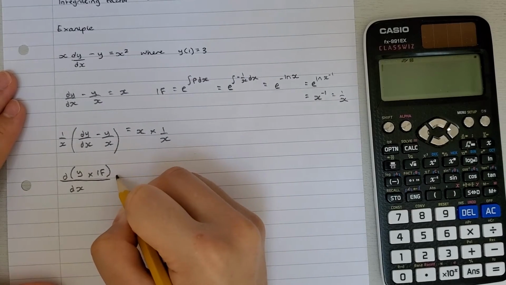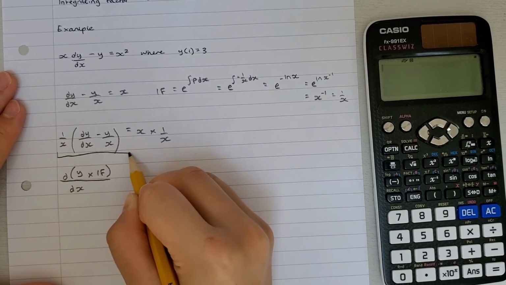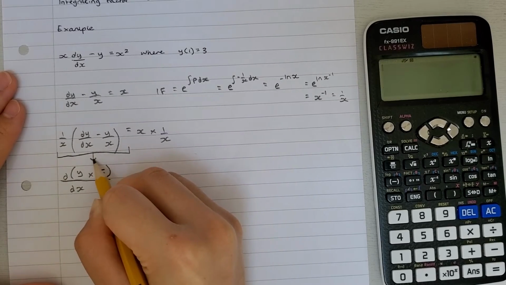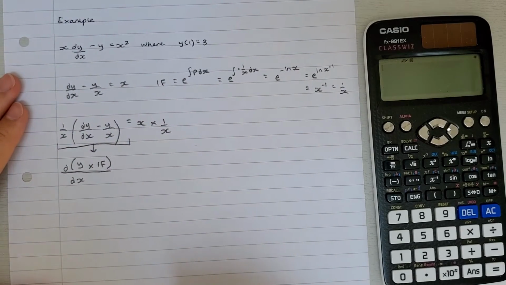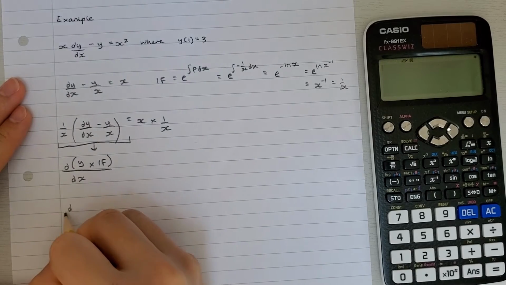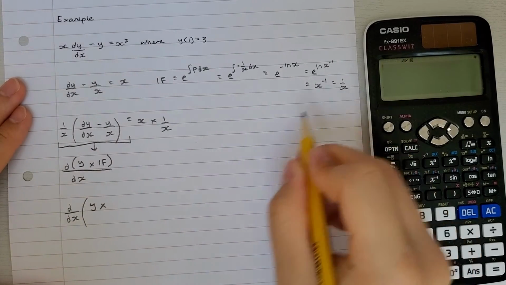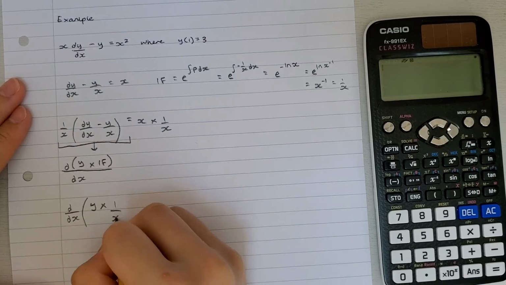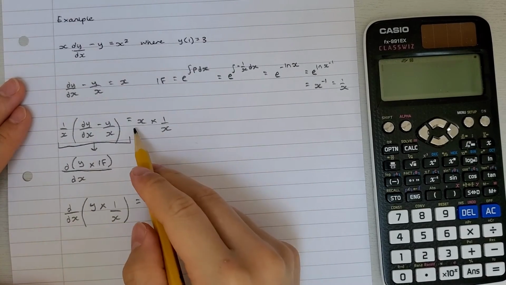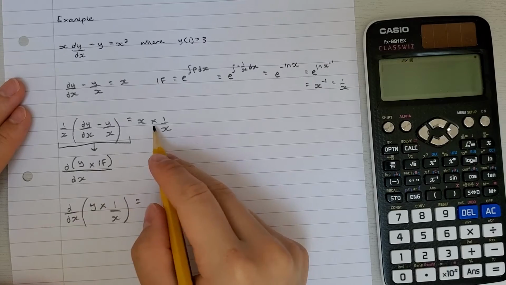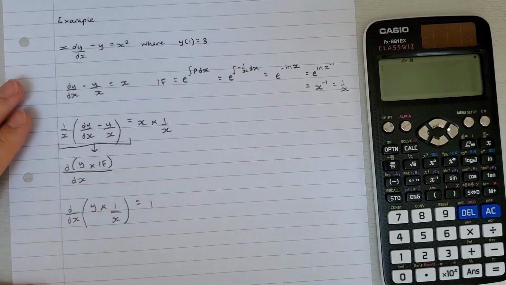So that's what this is equivalent to, and this is always the case. So if we do that in our case, we have d/dx of y multiplied by the integrating factor of 1 over x, and of course our right side, x multiplied by 1 over x, that just gives us 1.